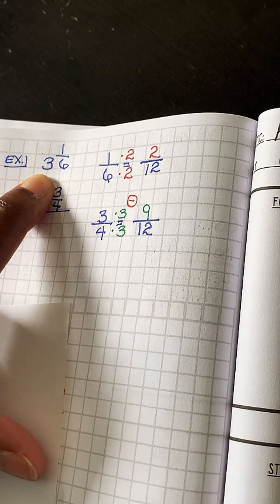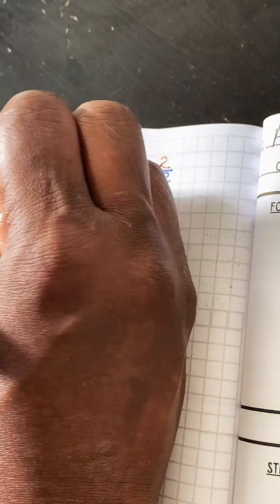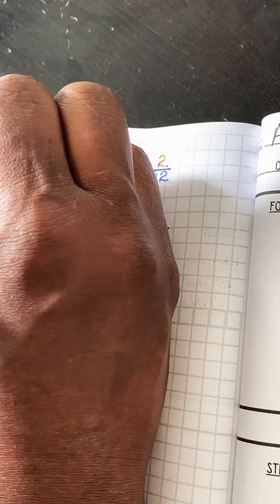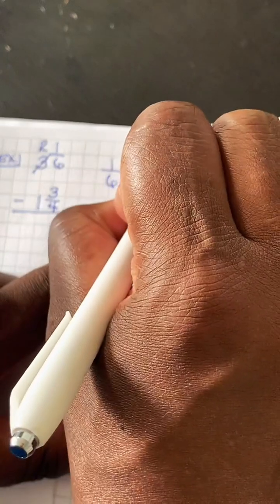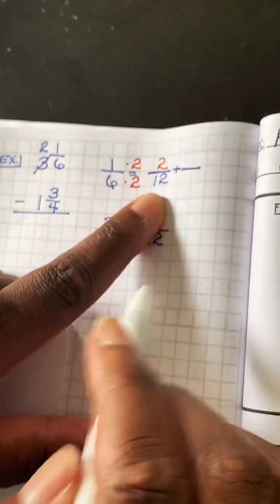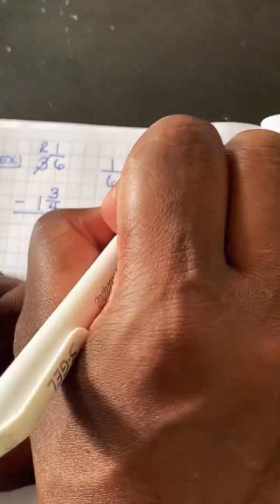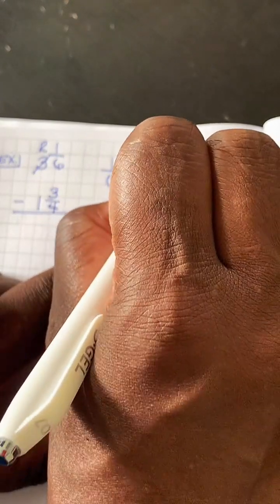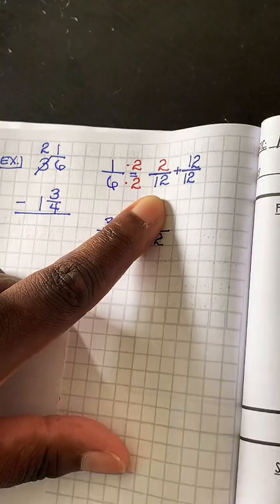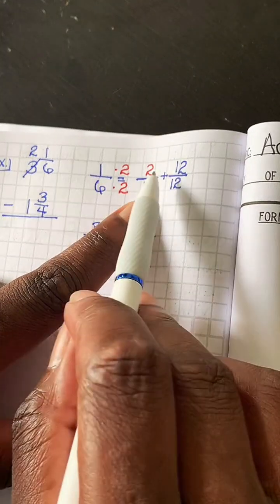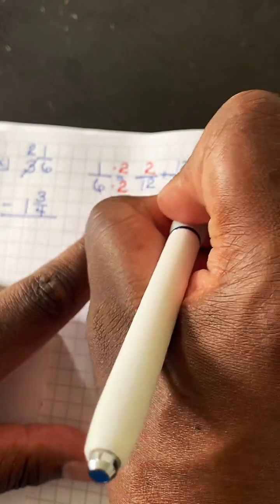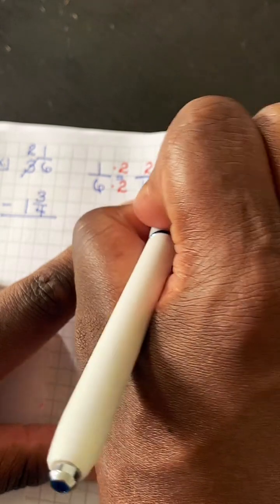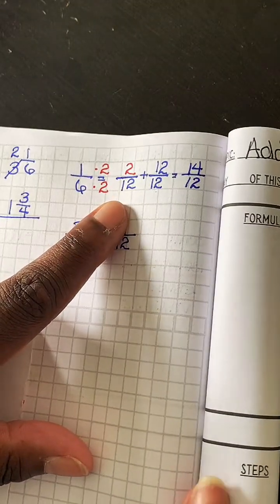So what we're going to do is take away one of them. We're going to leave a 2 here, but we're going to write the equivalent of that whole. Remember, the denominator is 12, so that means we need 12 out of 12. When we do that, we have a common denominator, which is 12, and we just have to add the numerators. So that will give us 14 out of 12. Are we good so far?